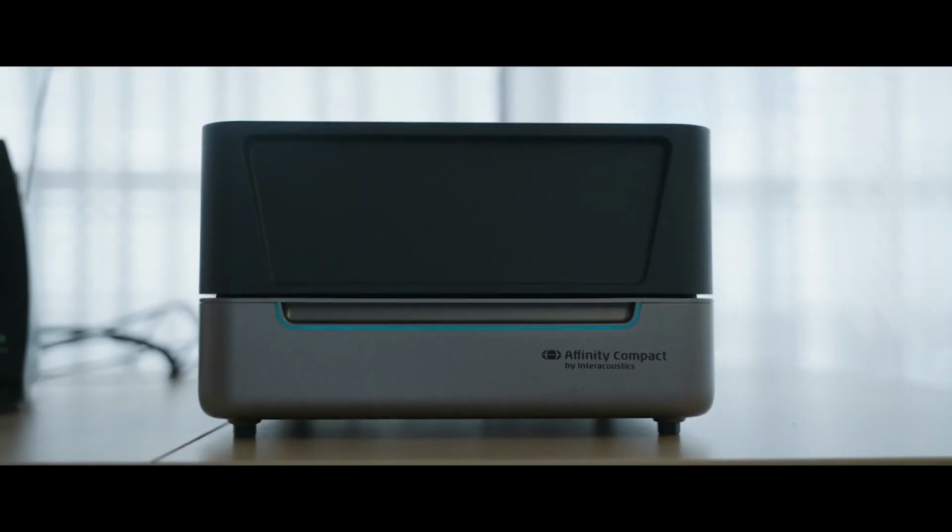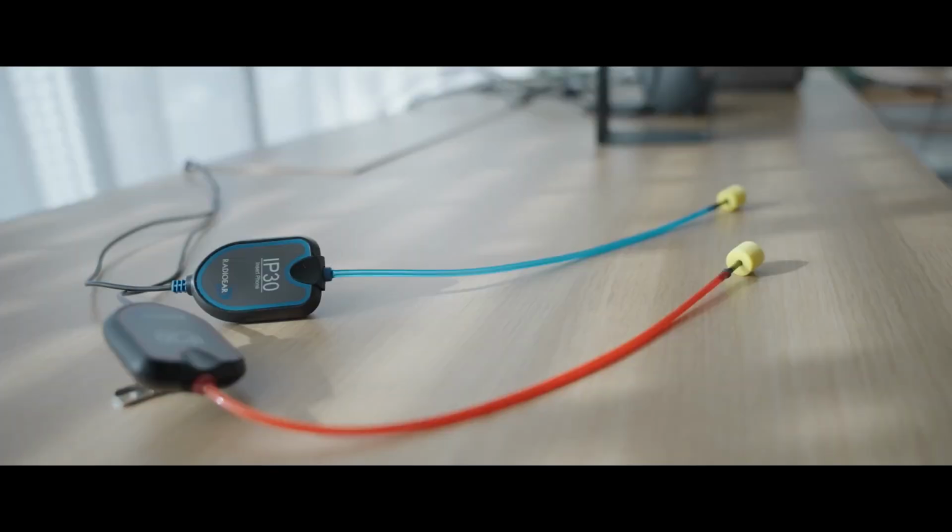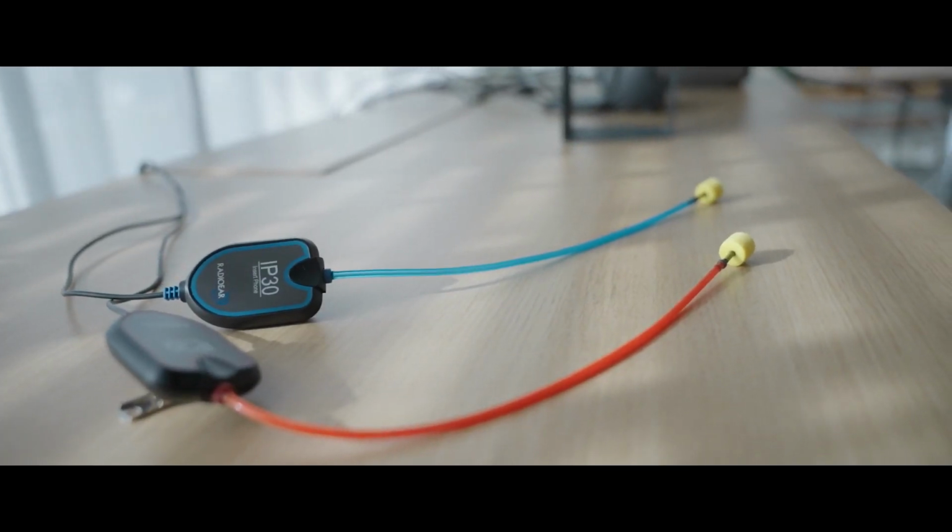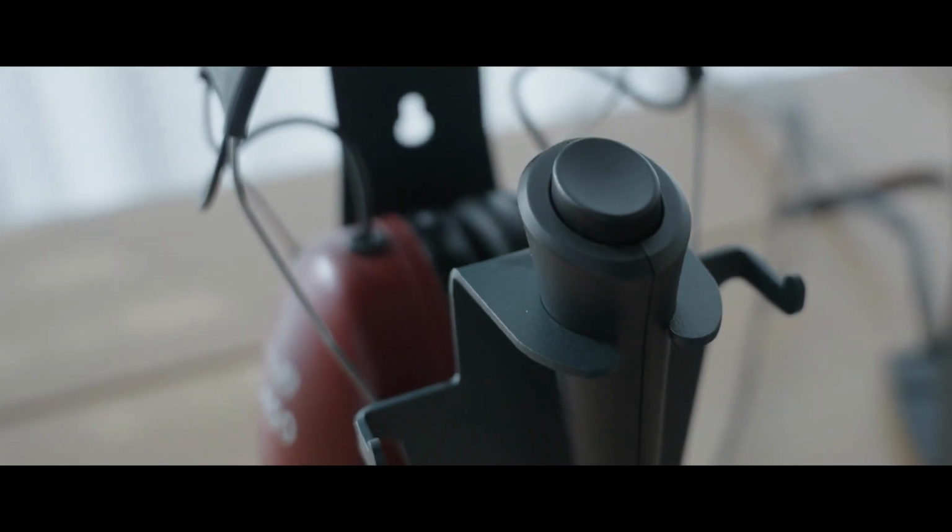So what do I need to get started? Very simple, really. You need an audiometer with an ACT license. You need headphones or insert earphones, both will work. Makes sense. And you need a client response button. As long as the client can perform audiometry, they can perform ACT.